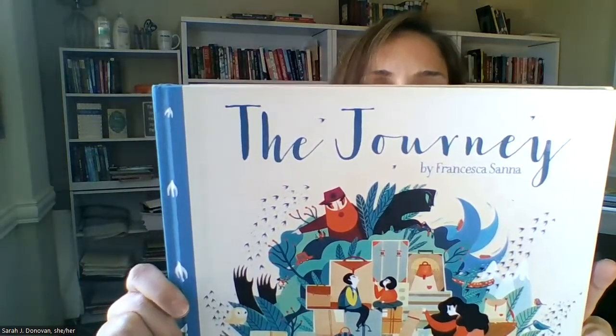Francesca Sana has created a beautiful and sensitive book that's full of significance. So just thinking about how, as a teacher, I could use a different sort of text to show theme, to show author's craft. And you can see right away, this has a lot of potential.